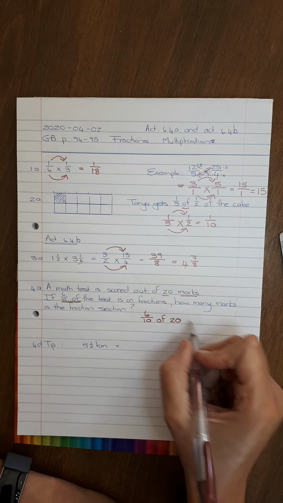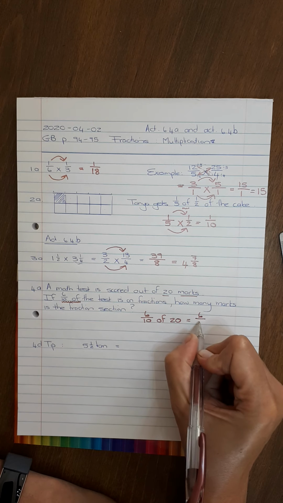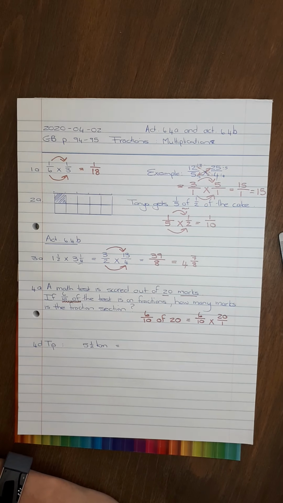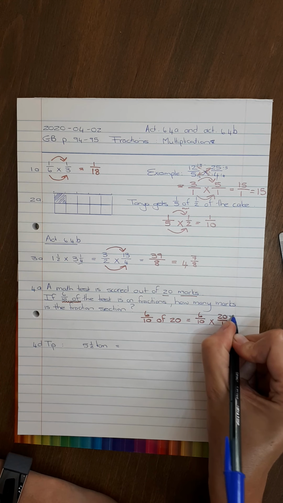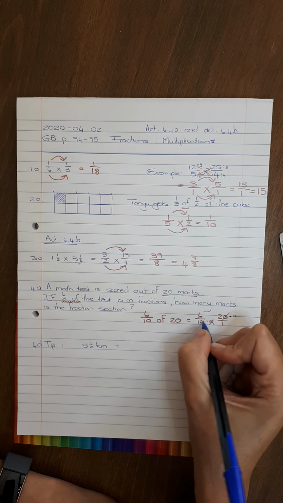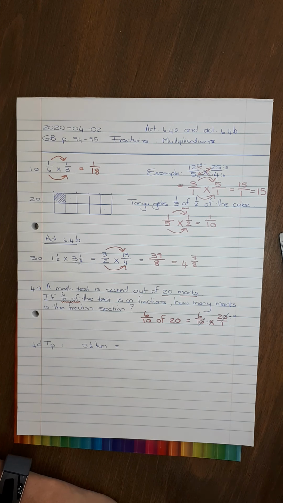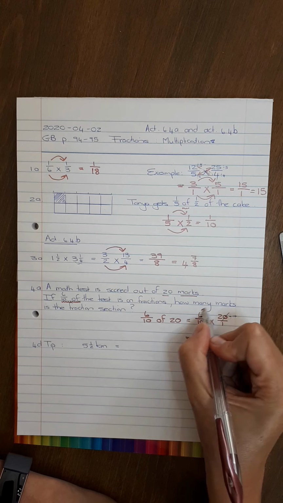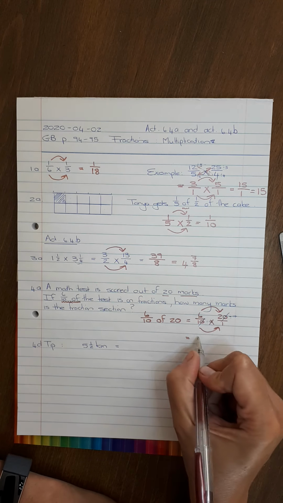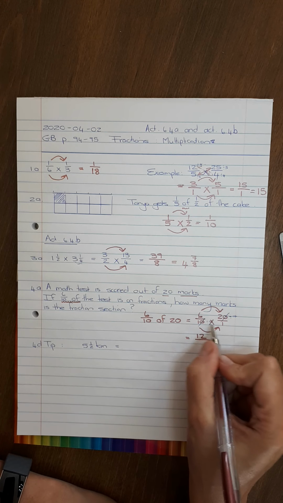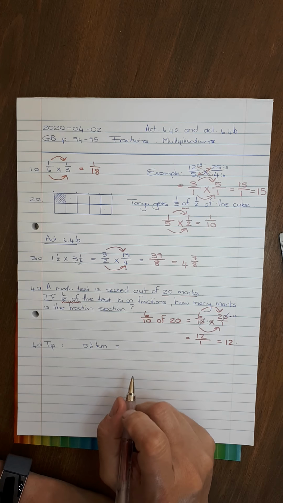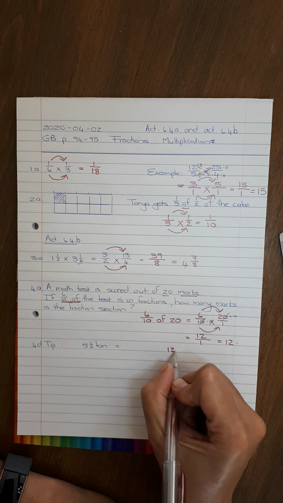That will give me 6/10 times 20 over 1. I can simplify this, divided by 10, divided by 10. If I do that, I end up with top times top, bottom times bottom. 6 times 2, 12, over 1 times 1, 1. Answer, 12.